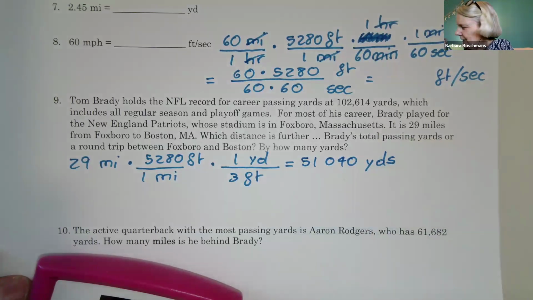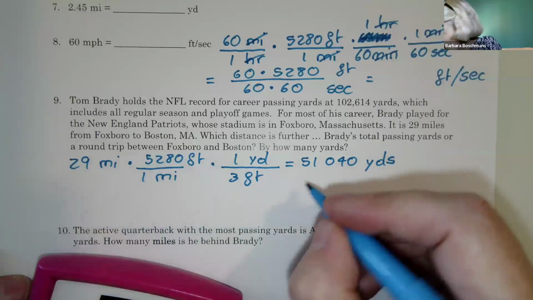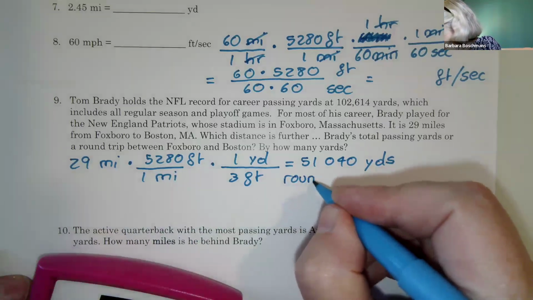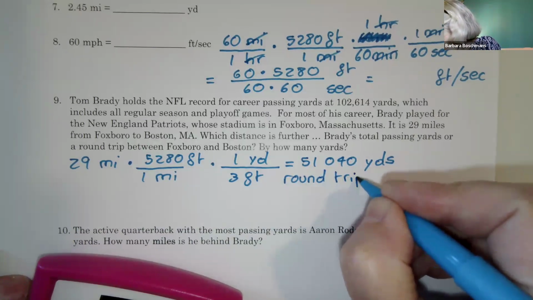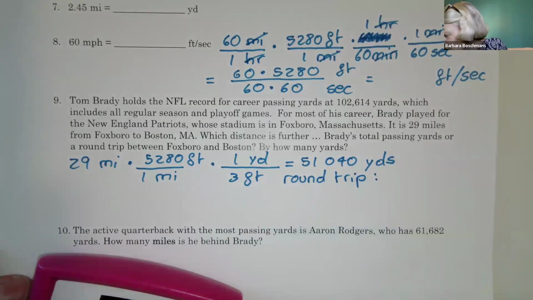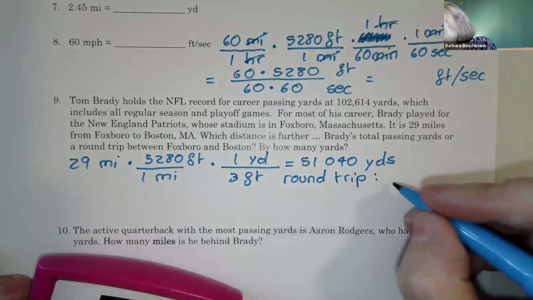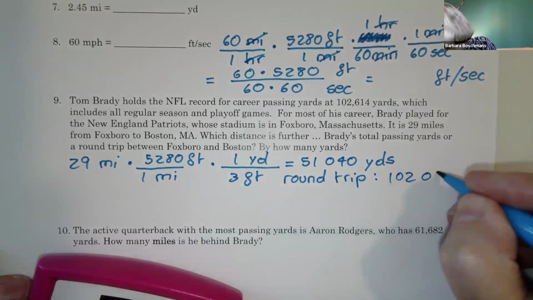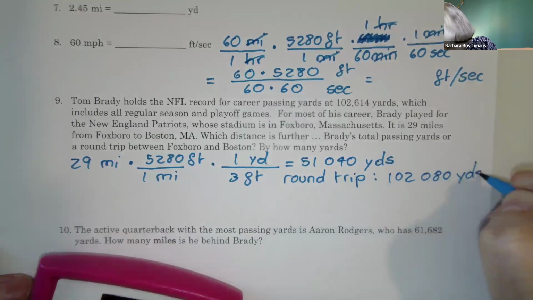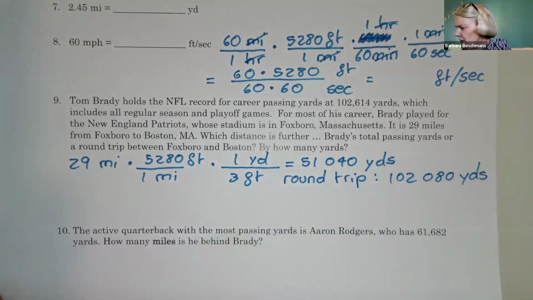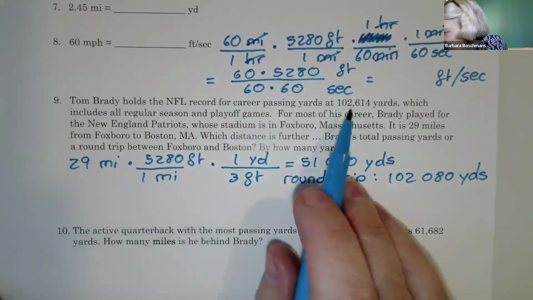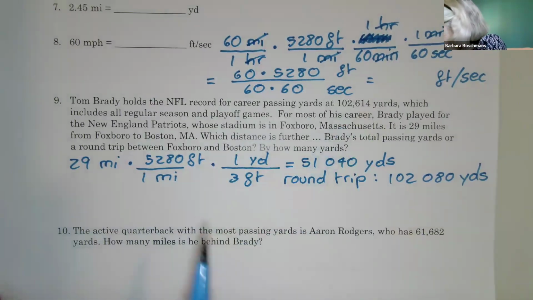Oh. So this is a distance between Foxborough and Boston, but it does say round trip here. So round trip would be times 2. And I get 102,080 yards. So the passing yards is further.